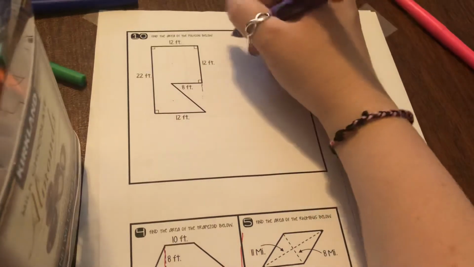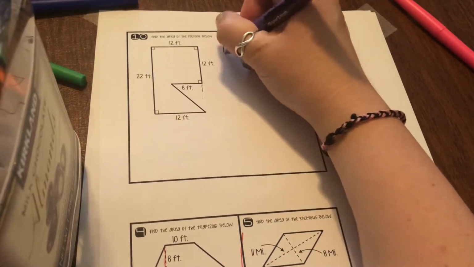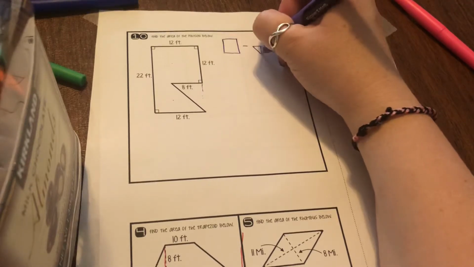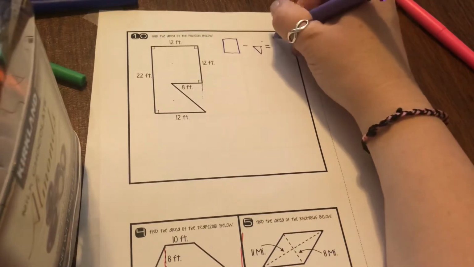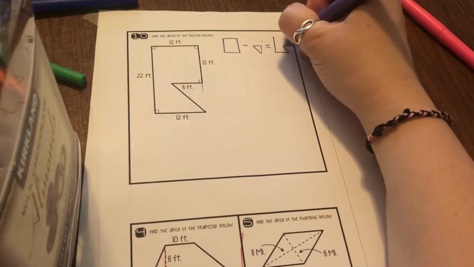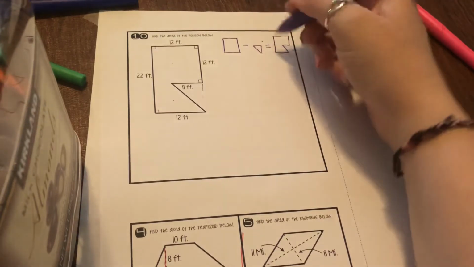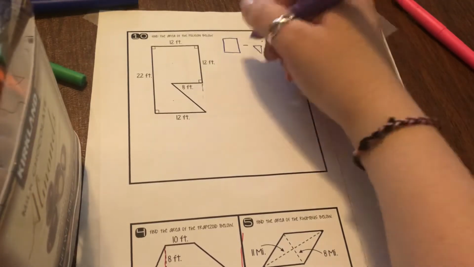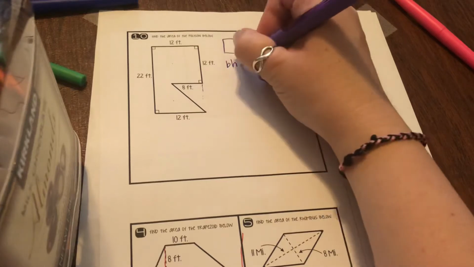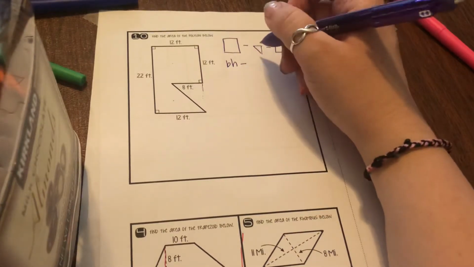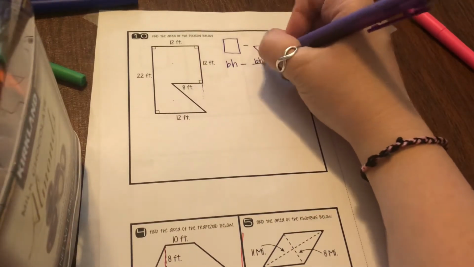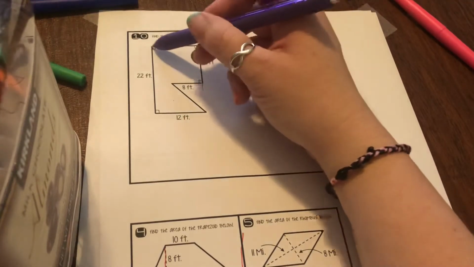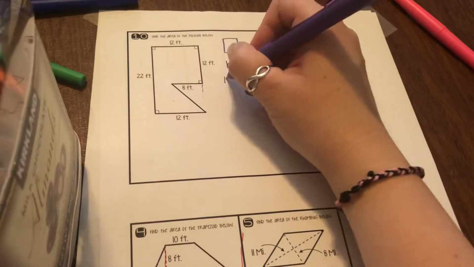So if you do the entire rectangle minus that little triangular piece right there, then that would give you, let's see, that weird looking shape like that, right? I just subtracted out that little triangle. Okay, so a rectangle has a formula of base times height, and a triangle has a formula of base times height divided by 2. So that big, large rectangle has a measurement of 12 by 22.